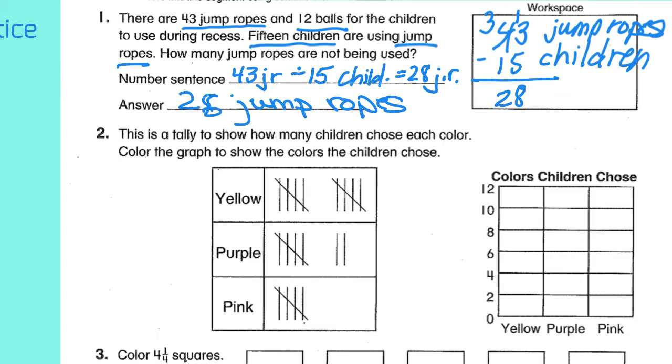So let's look at number 2. This is a tally to show how many children choose each color. Color the graph to show the colors the children choose. All right, let's look at our graph here. So on the left we have yellow, and we have 5, 10. So we know we have 10 children that chose yellow. So what we're going to do is color in the yellow all the way up to the 10.